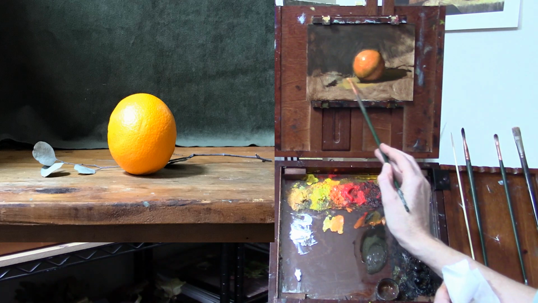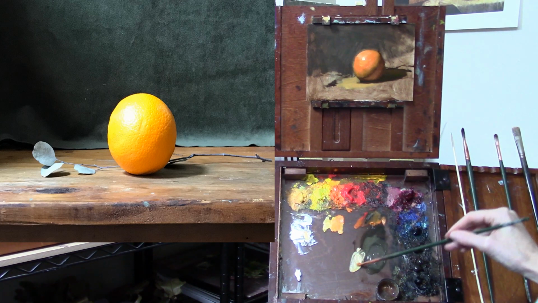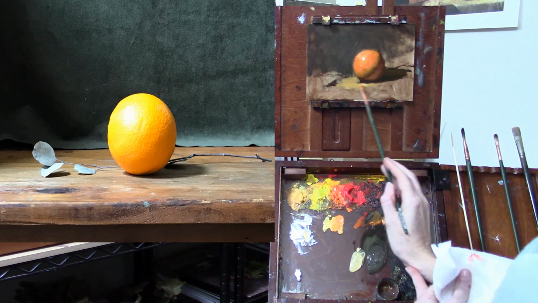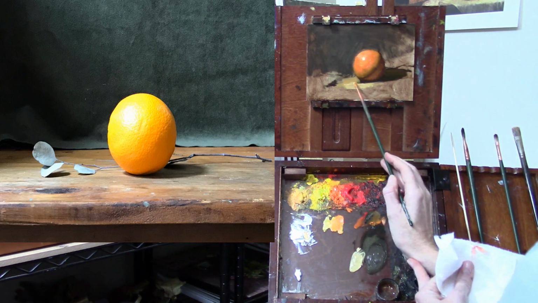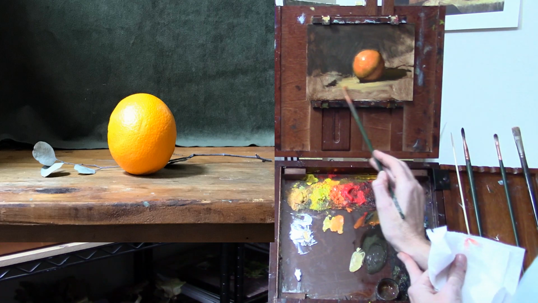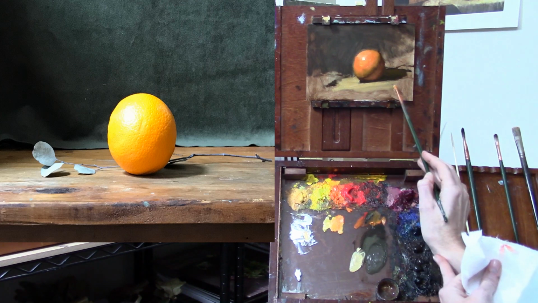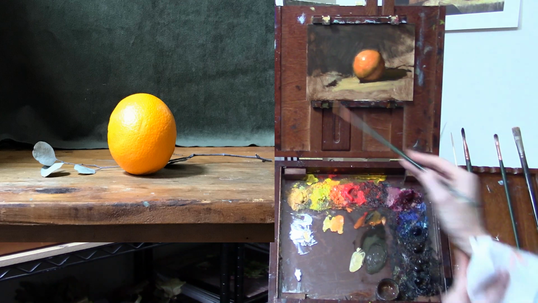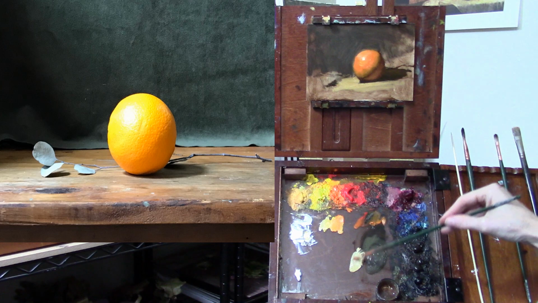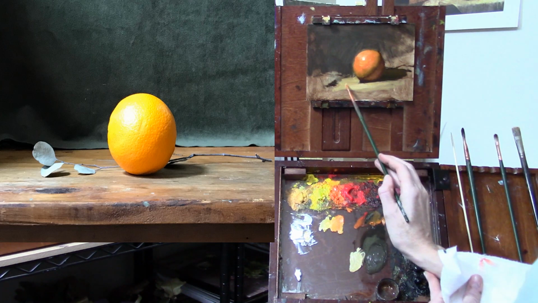And then I might just start pulling some tabletop plane color and light on here, just to frame out that cast shadow. Just take this a little bit lighter. It's really not that much lighter. The main difference is that you're adding opaque color and opaque paint instead of the sheer paint that was down here.